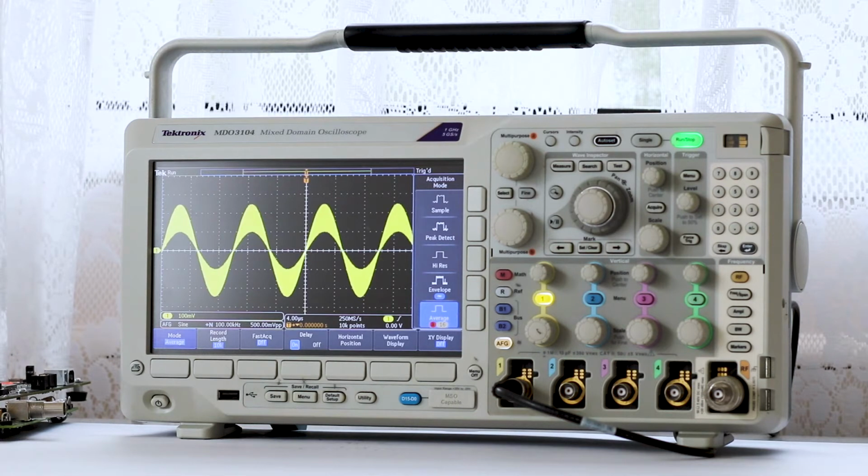This number of acquisitions that are averaged is 16, and we notice that the signal is now somewhat less noisy, and triggering has largely been restored. We also notice that the number of acquisitions that are averaged is controlled by multipurpose knob A.